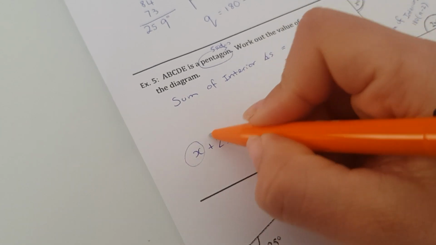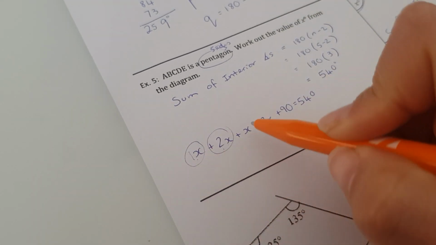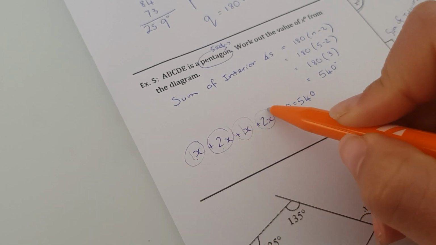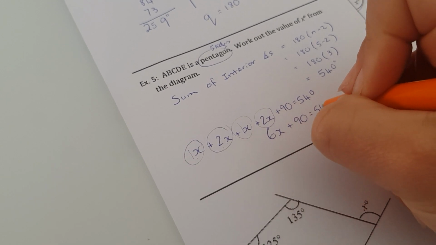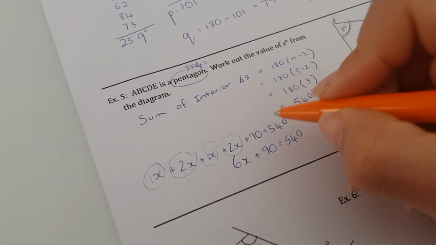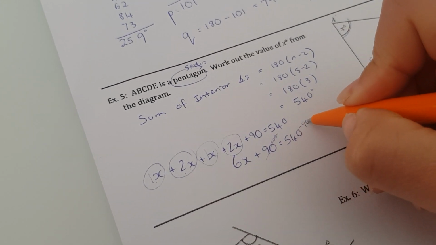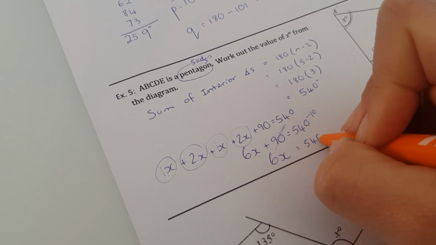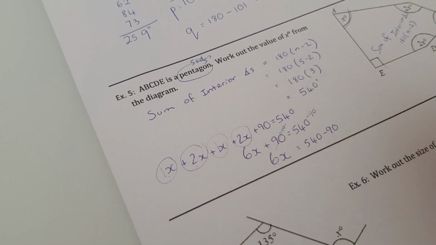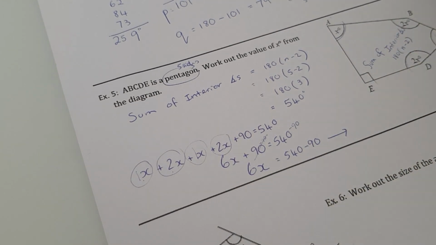Let's simplify. 1, 2, 3. Don't forget that's a 1, okay? 1, 2, 3, 4, 5, 6x, and 90 is 540. So let's start by eliminating the 90: subtract 90, so it cancels out, and subtract 90 on the other side to keep it balanced. So we have 6x equals 540 minus 90.